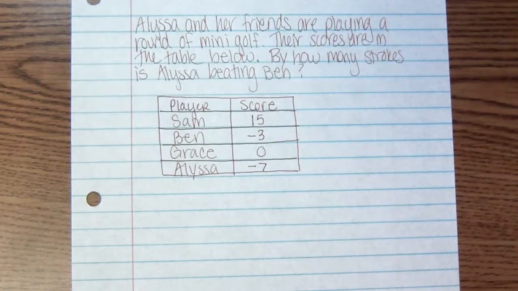Elisa and her friends are playing a round of mini golf. Their scores are in the table below. By how many strokes is Elisa beating Ben?